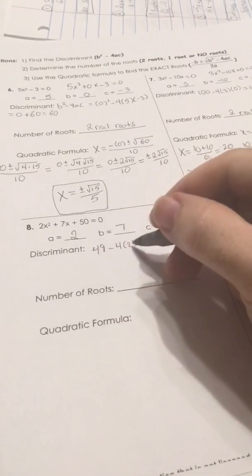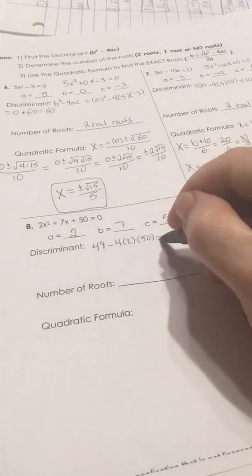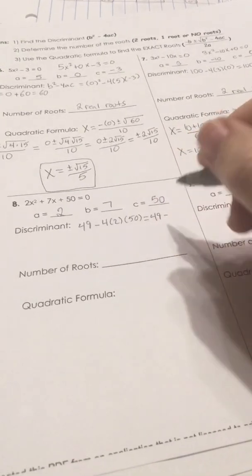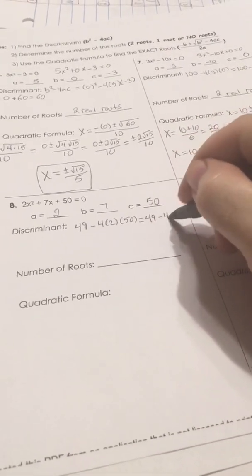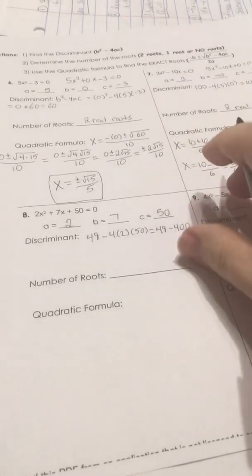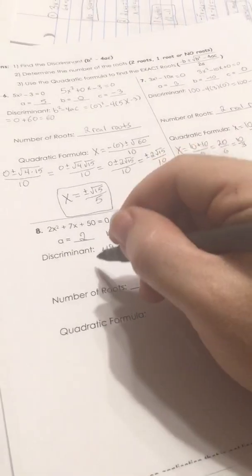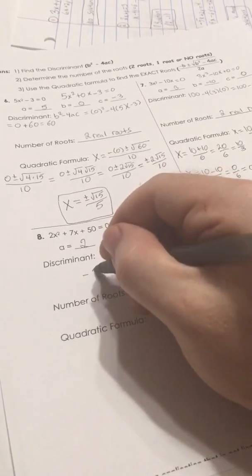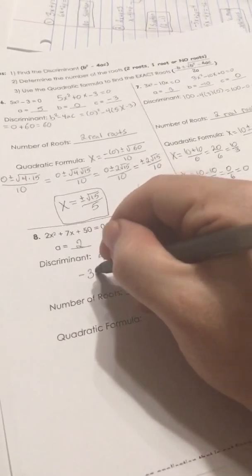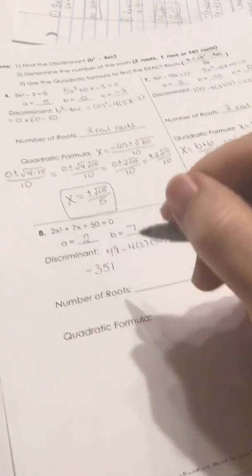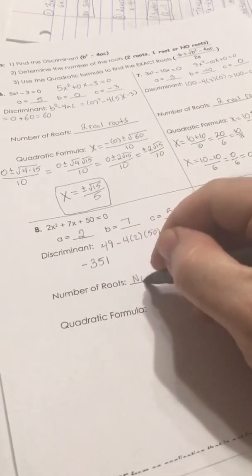It's negative times a positive times a positive. We're going to end up with 49 minus 2 times 50 is 100. 100 times 4 is 400. That's going to end up giving us negative 351. It's negative, so there are no real roots.